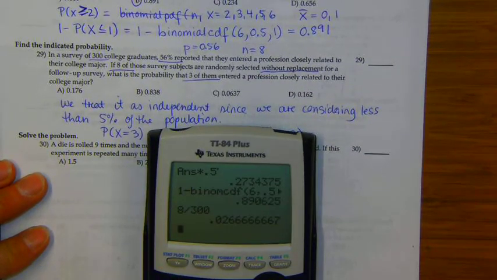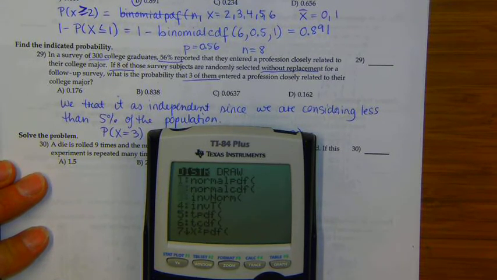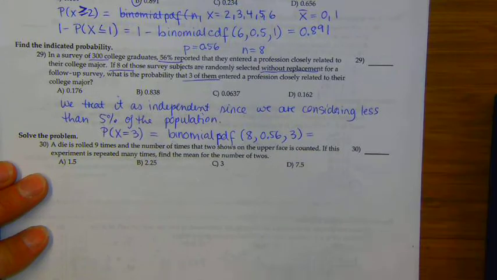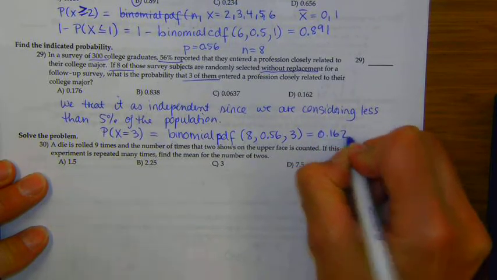Looking for binomial PDF, we find it under second vars, so go down to binomial PDF. We have 8 trials, that's the ones we consider. Our probability is 0.56. Again, because we're picking less than 5%, we can assume that the probability is the same from trial to trial, and the X value we're looking for is equal to 3. Over here, the probability of that is 0.162, which is option D.